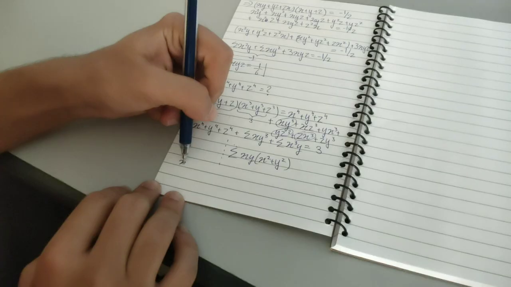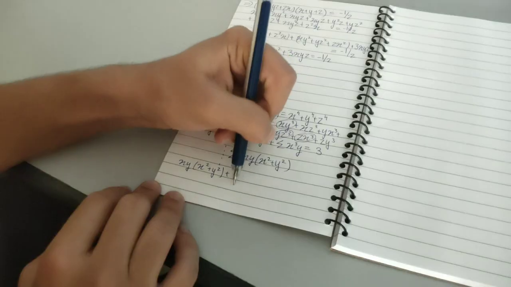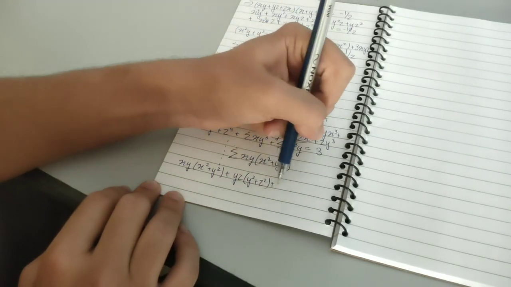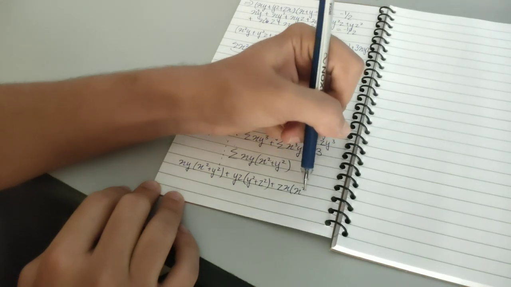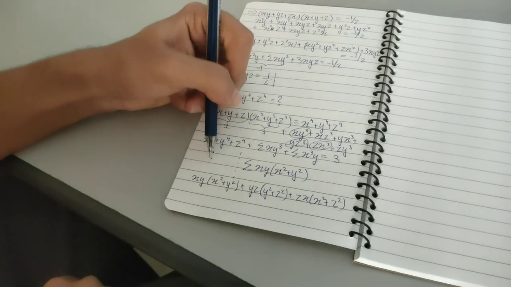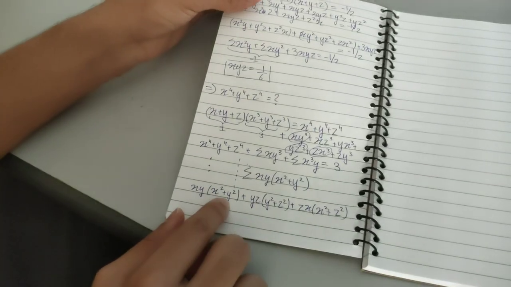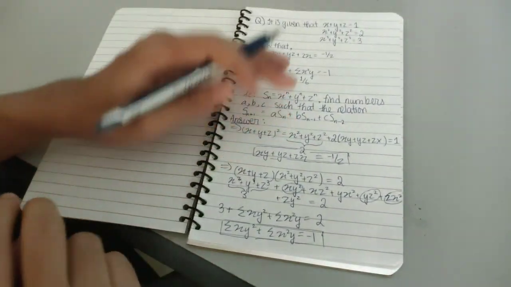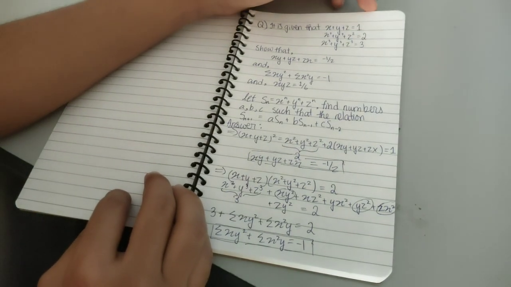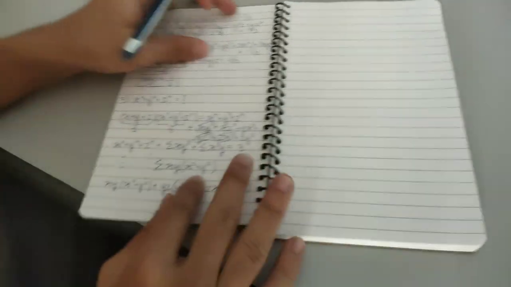So this is essentially you're going to be getting terms like xy times x squared plus y squared plus yz times y squared plus z squared plus zx times x squared plus z squared. So basically, if you notice this, you have x squared plus y squared, and from this page you know that x squared plus y squared is basically 2 minus z squared, if you subtract z squared on both sides, right? So that is essentially what we'll be doing right now.